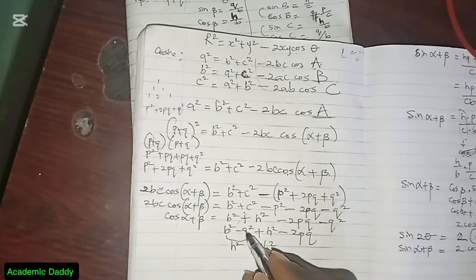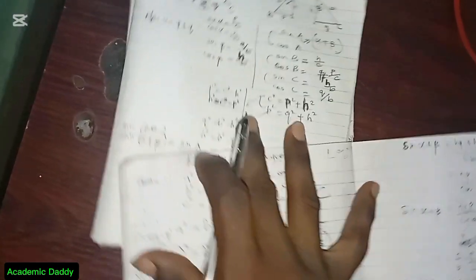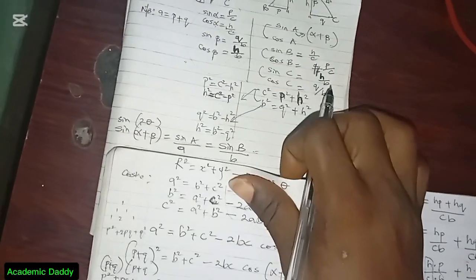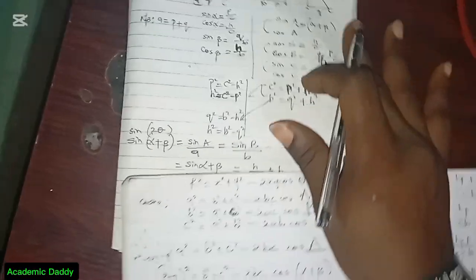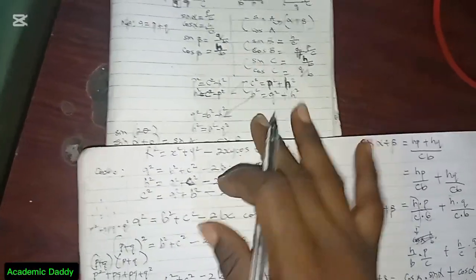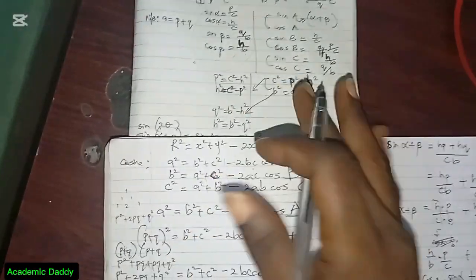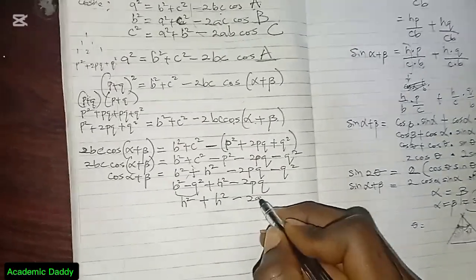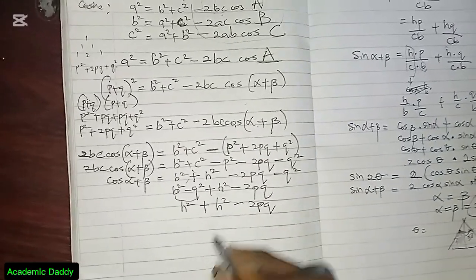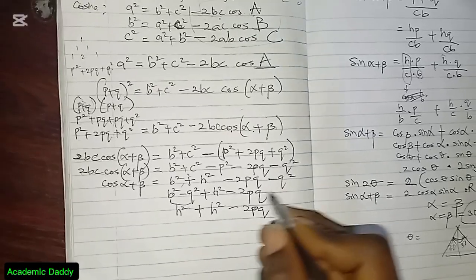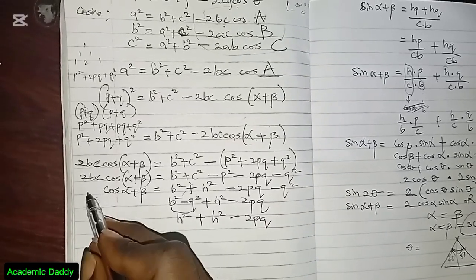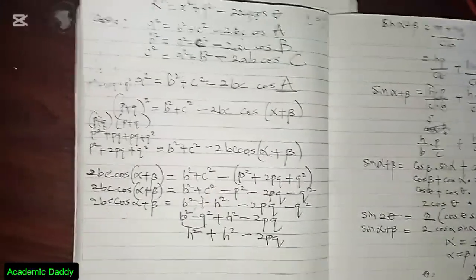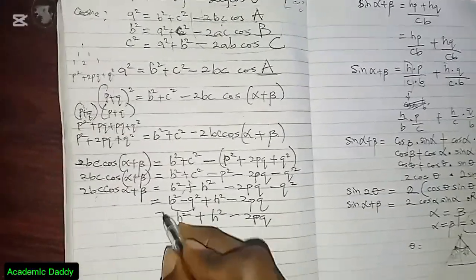So p square minus, so I got it from all these Pythagorean identities I listed out in the first place. Some of you just want to jump into learning everything without paying attention. Better pay attention to all these things. So h square plus h square minus 2pq. Now remember that everything here, I'm trying to divide everything. Or let me just be carrying my 2pc until I'm done simplifying.